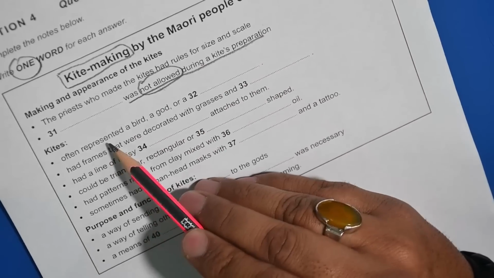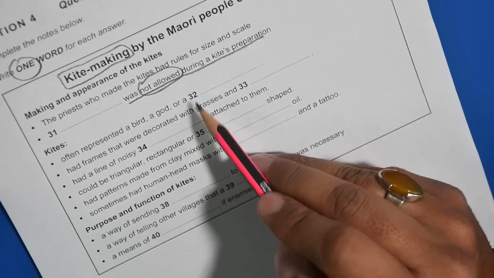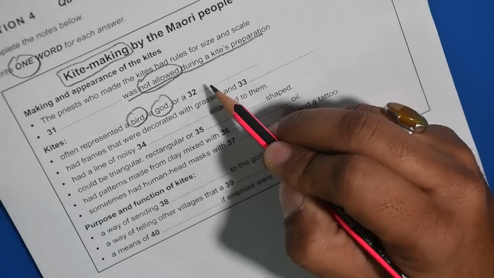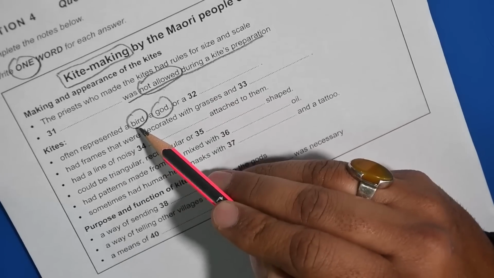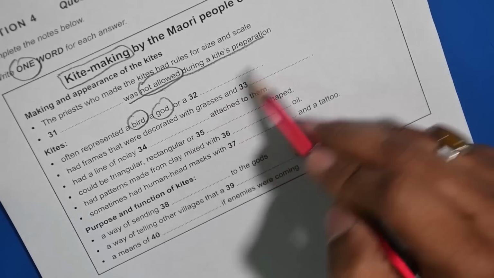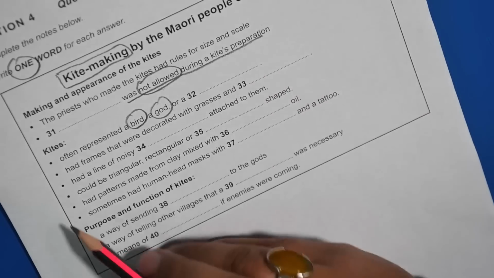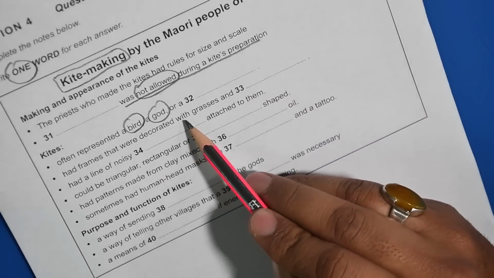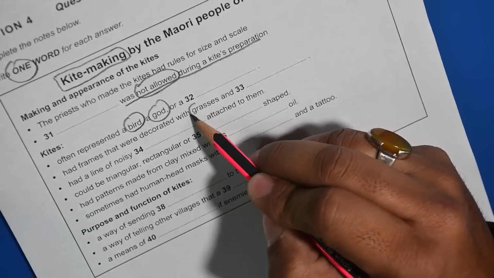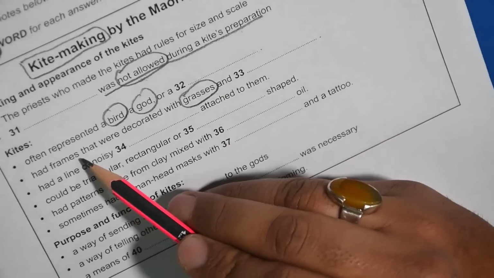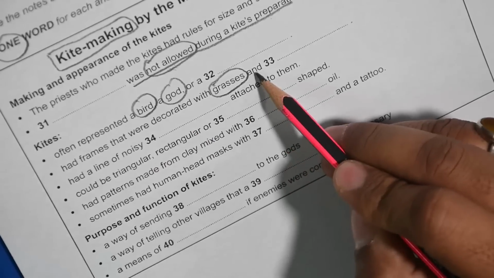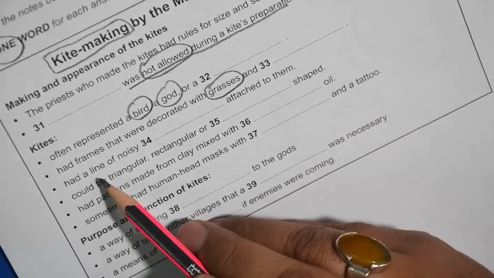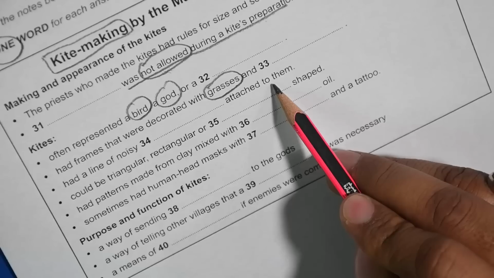Next, kites often represent a bird, a god or a. Three things. One is a bird, one is a god or a. Now what is that? Often represented a bird, a god or a, something like that. Okay. Can be a devil or something like that. Had frames that were decorated with grasses and two objects, material. Had frames that were decorated with grasses and bamboos, grasses and something, right? Had a line of noisy dash attached to them.